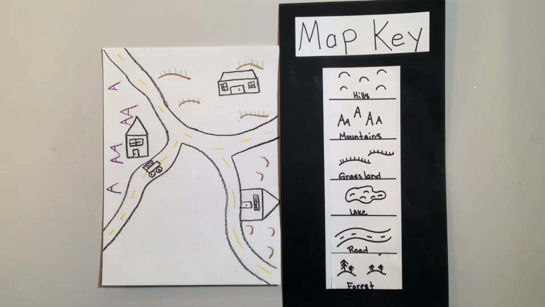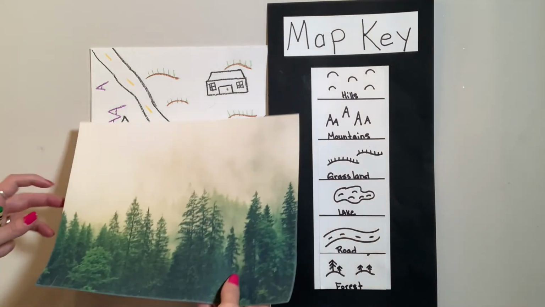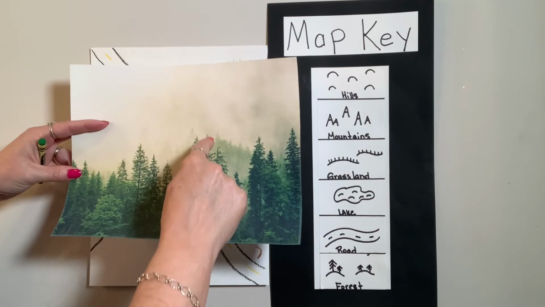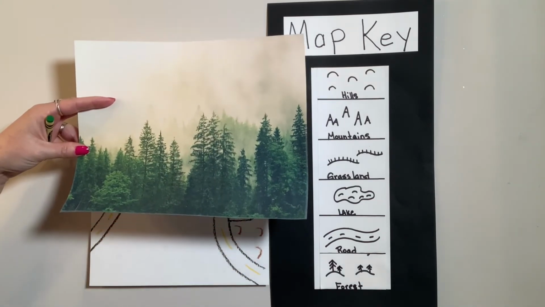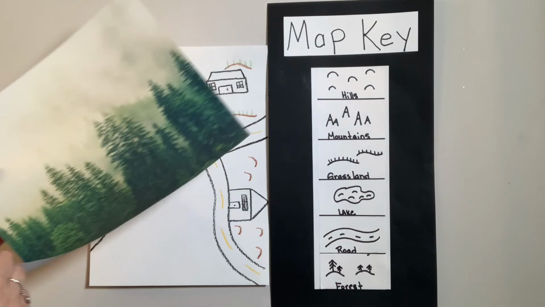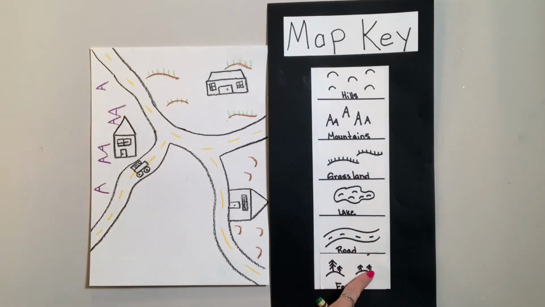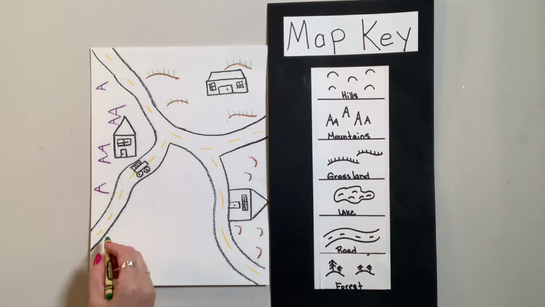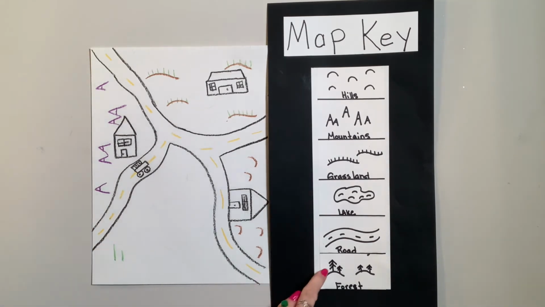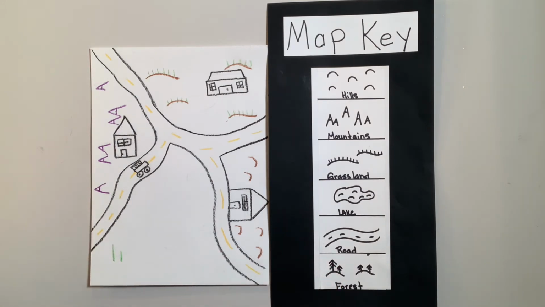Now we have another landform to talk about, and it is this one down here. This one is a forest, and a forest basically has lots of trees. Here are our trees. Our trees are nice and tall and dark green. So I am going to use my map key to help me make my trees. And so here's one, and I kind of have it so that there's two trees next to each other, a large tree and a small tree.